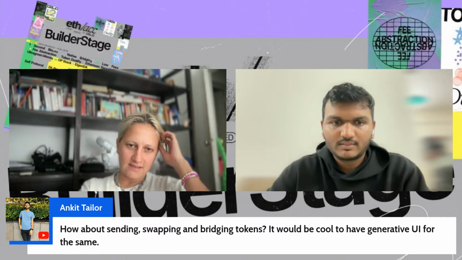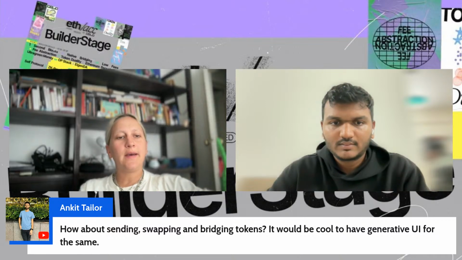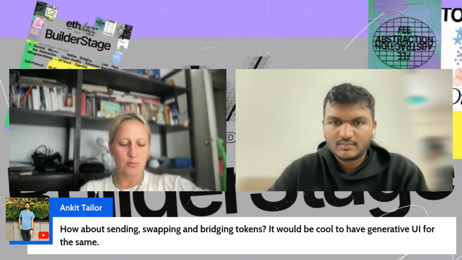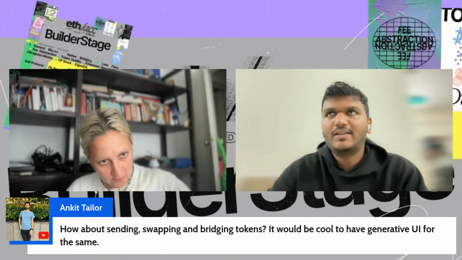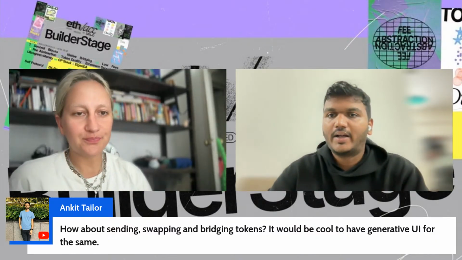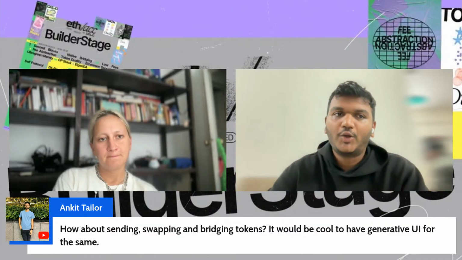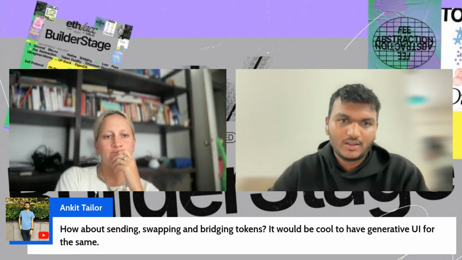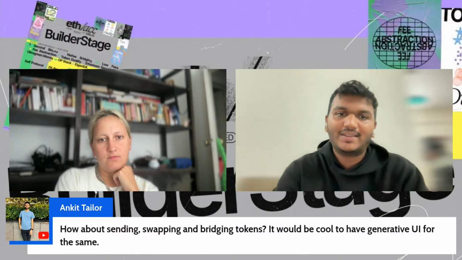I feel like I haven't understood the thing with the generative UI. Is the question whether that is already in the project that you built, or if you can add it? It's not, but we can add that. It's basically just imagine Lovable inside your agent, which generates UI according to users' prompts. So, for example, you say, I want to swap USDC to USDT.